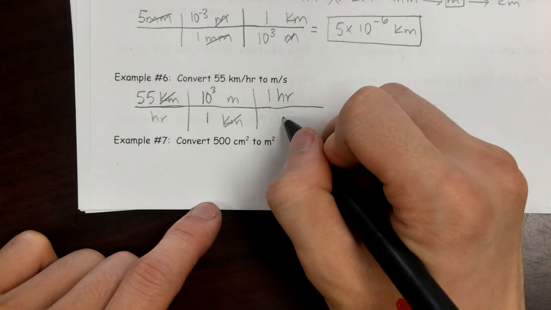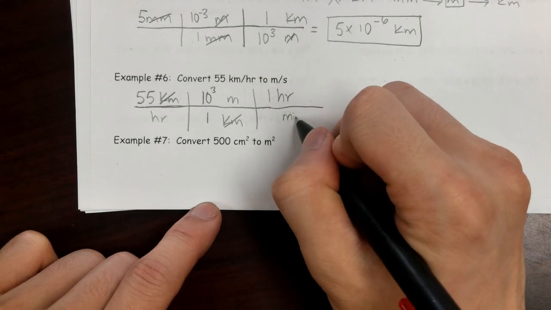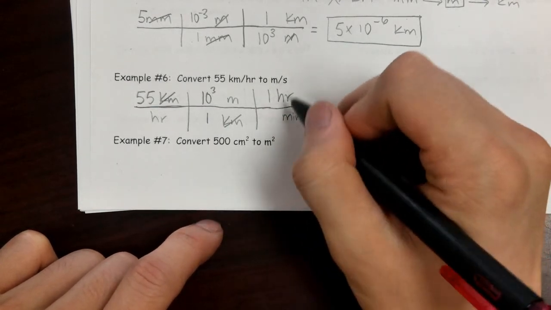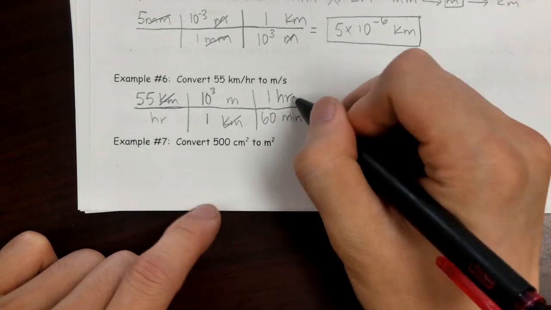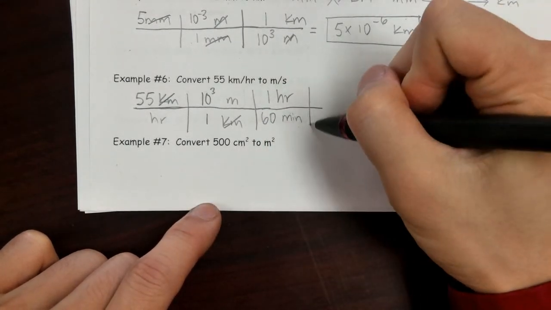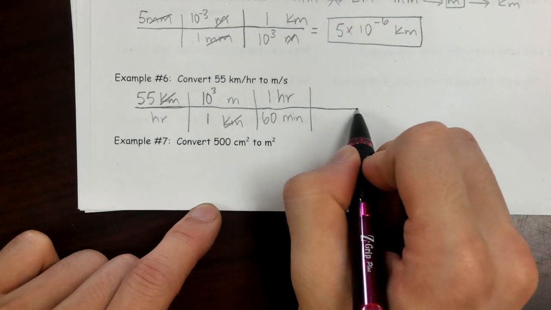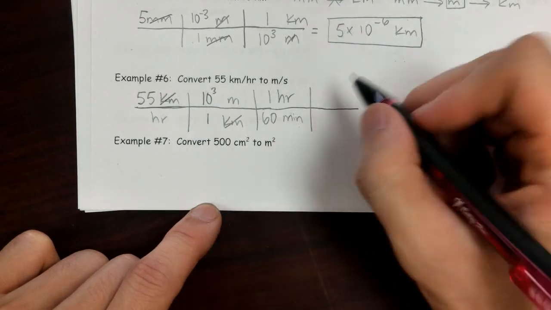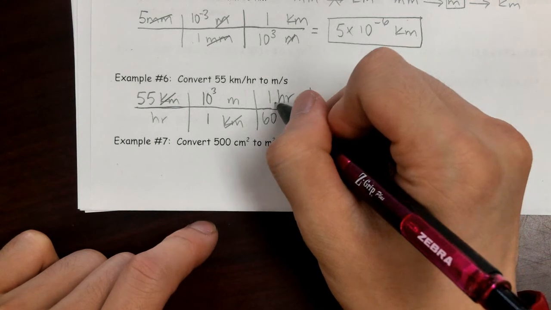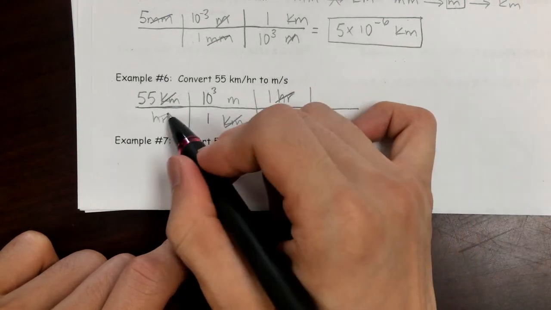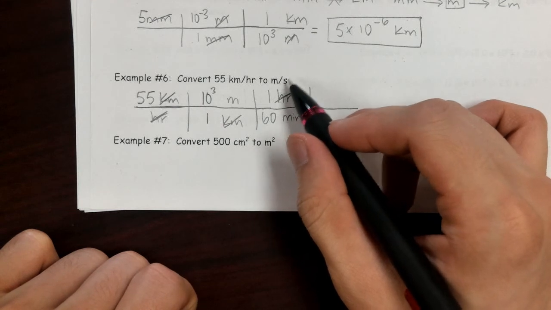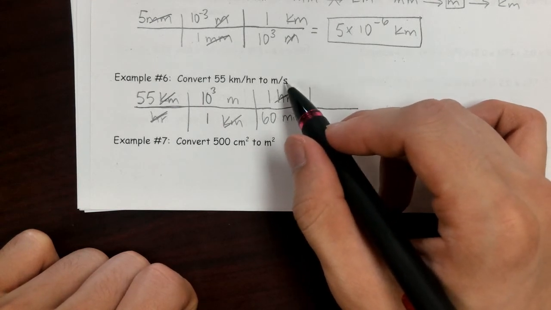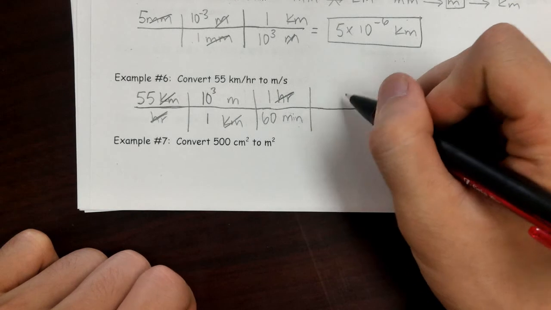Actually, let's do minutes first. We're going to do minutes. And we need this to equal 1, right? So there's going to be 60 minutes in an hour. Draw a line. Okay, next. We're not done, right? If I cross off hour and hour, we're left with minutes on the bottom. That's not the letter we're looking for, or word we're looking for. The unit is seconds. So we have to go one more step.